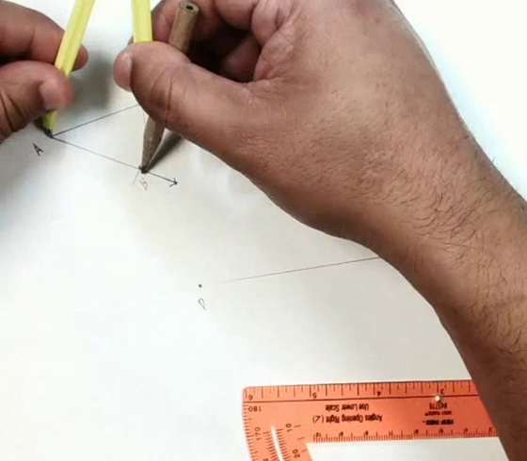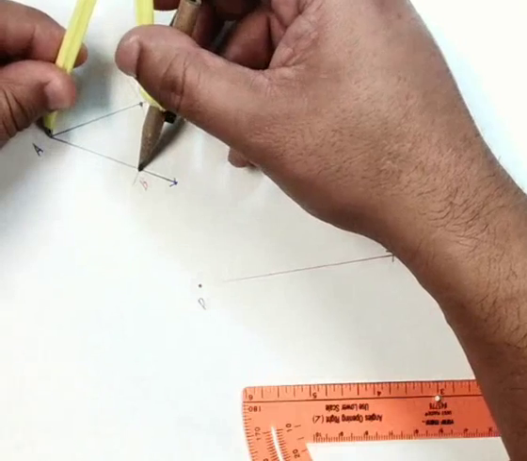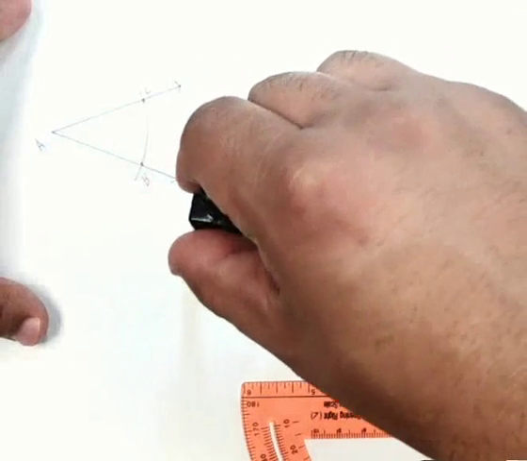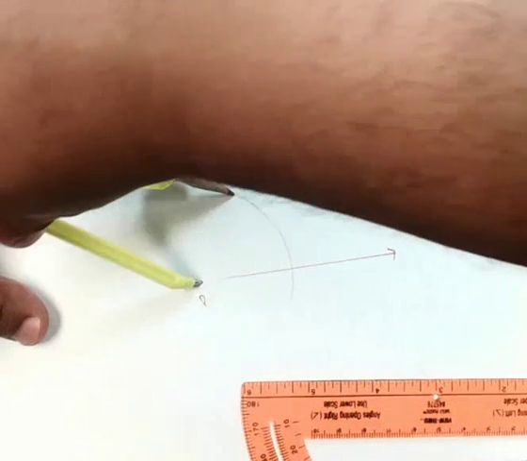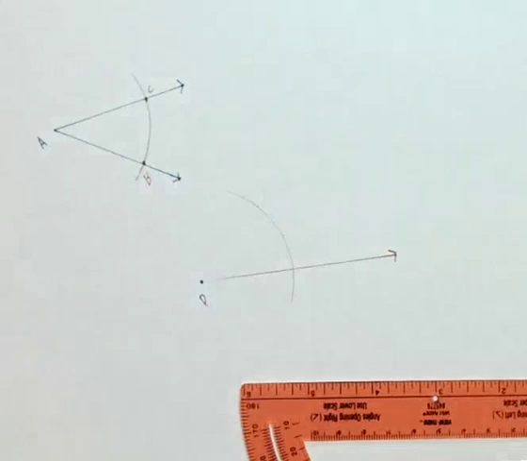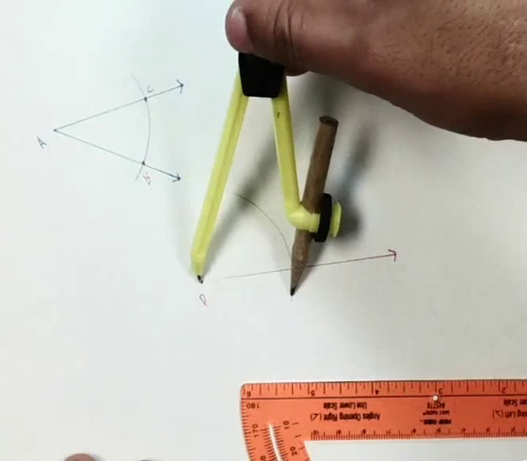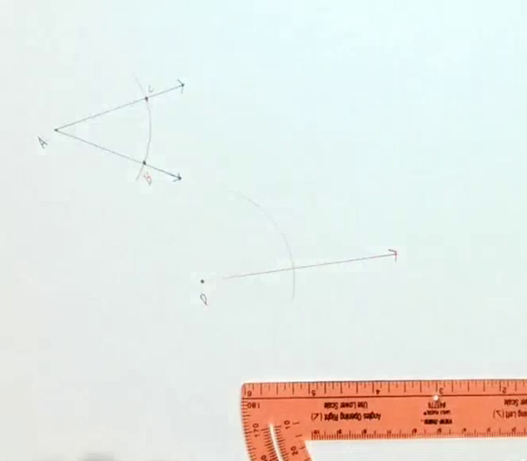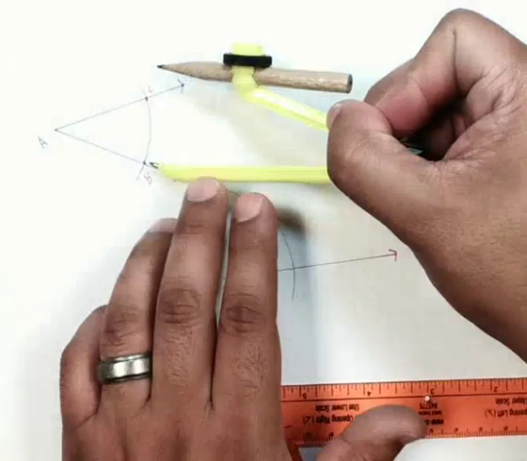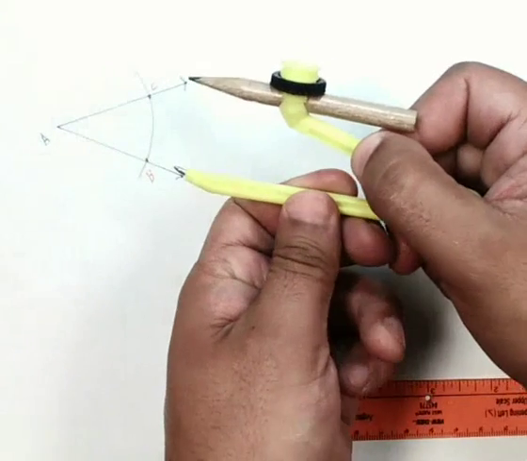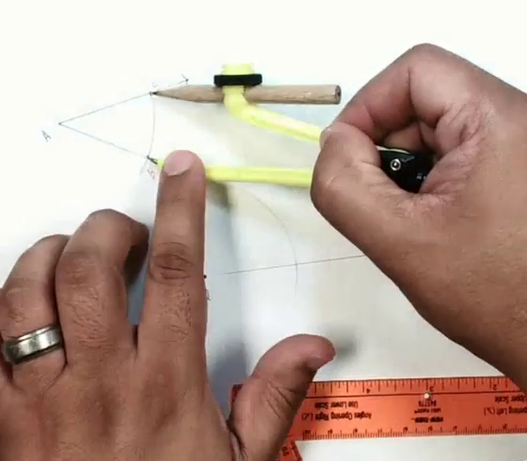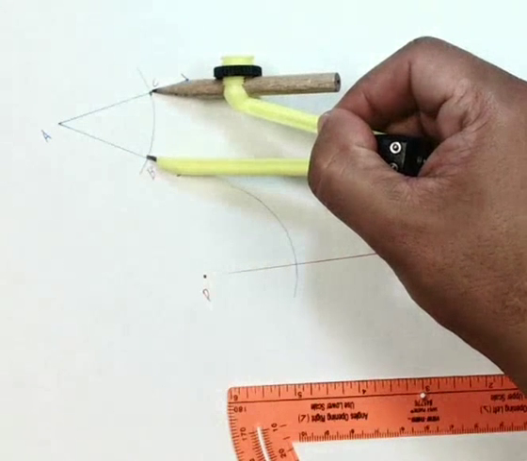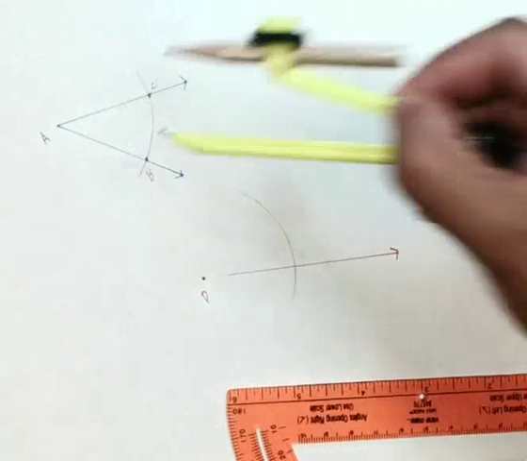Make sure I didn't move my compass. All right, the next thing I want to do is go to this point D that we just made, and make another arc similar to what we just did there. So I just put it at D and made an arc. Now I want to adjust my compass so that B and C line up perfectly with my pencil and the pivot point on the compass.